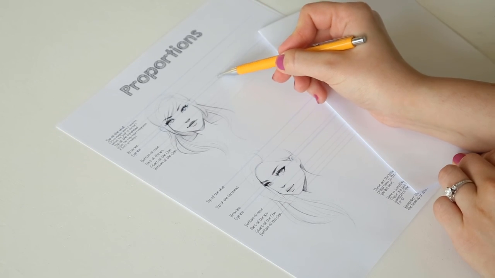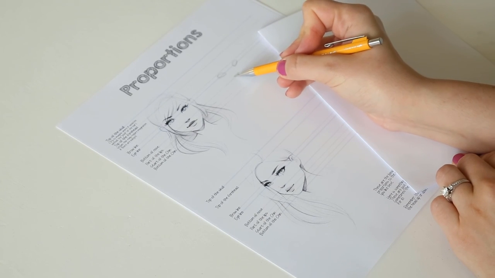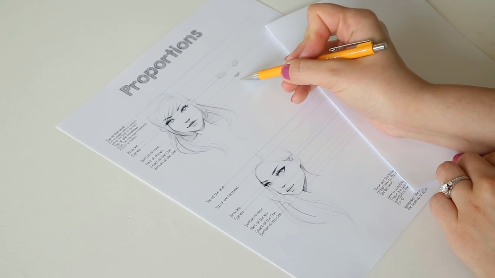So give the proportion worksheets a try. Keep it simple and just try to get your brain familiar with the spatial relationships of the head. Then when you're feeling comfortable, let's start drawing some eyes.